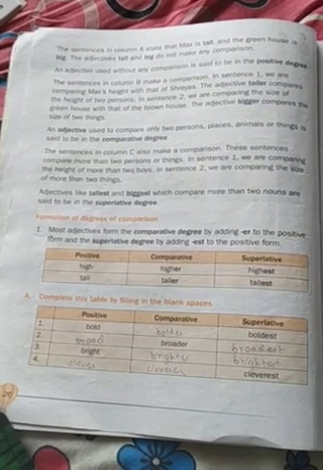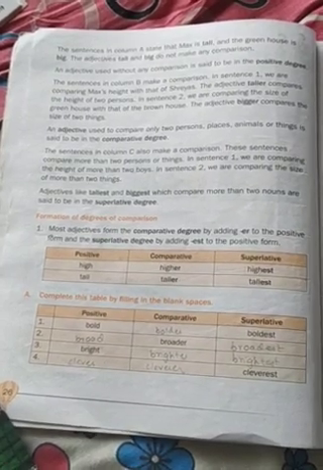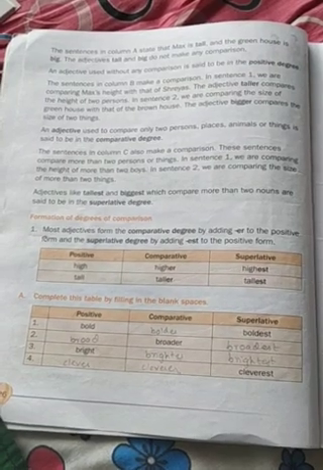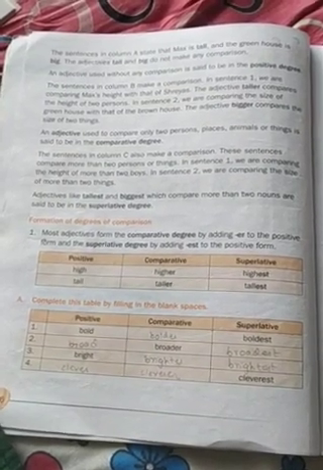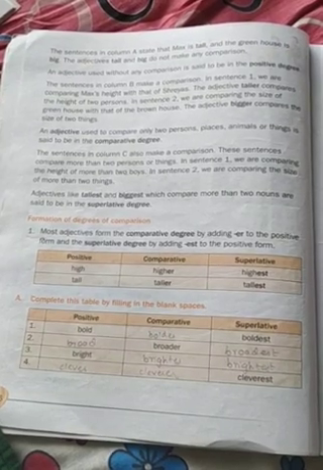Understood? It means when we are comparing two things, the adjective which is used to compare these two things or persons, places, animals is said to be in the comparative degree. Why? Because we are comparing two things or two persons or two places. That is why it is said to be comparative degree. It means when there is no comparison, it is positive degree. When we are comparing two things, it is comparative degree.